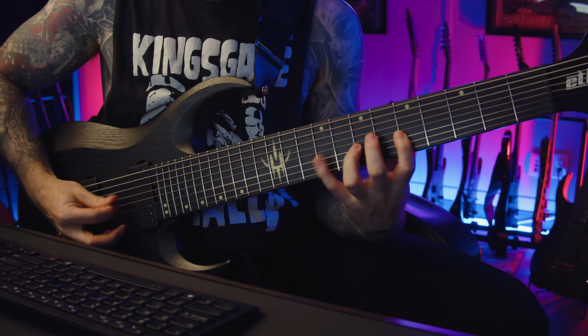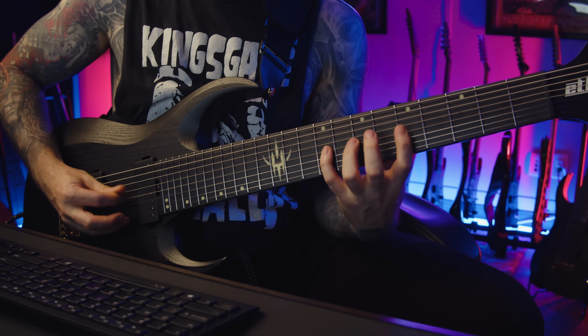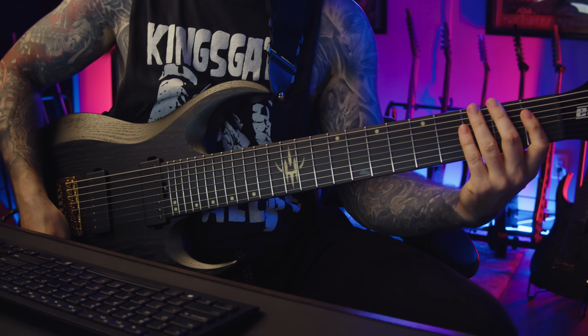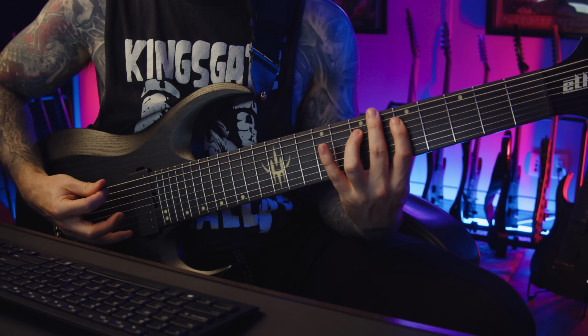So economy picking kind of looks like this. Economy picking is basically just using the direction of the next string to dictate which direction you're going to pick in. So if we do a 3-note per string thing like this, then I'm ending on a downstroke.